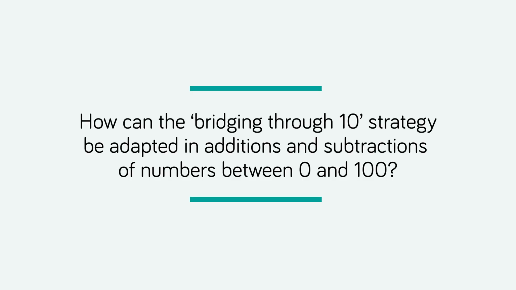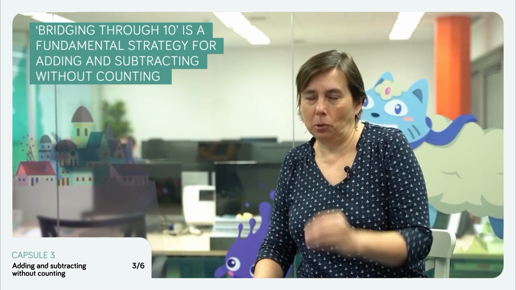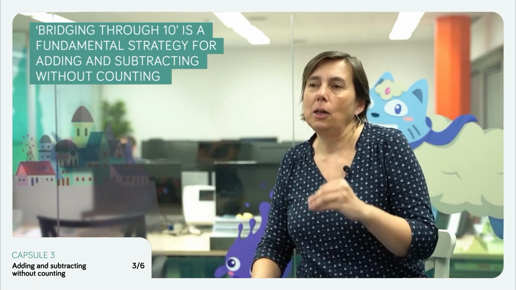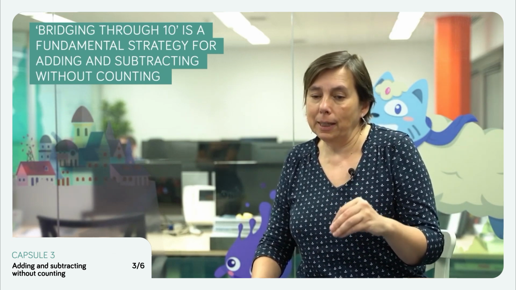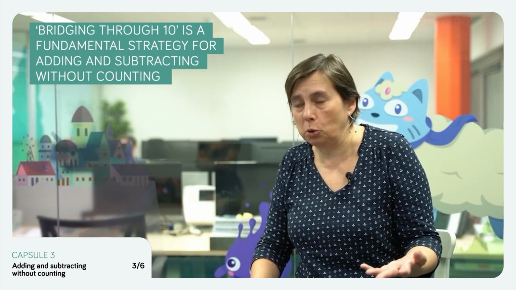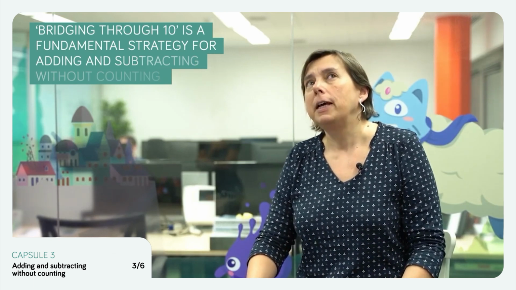How can the bridging through 10 strategy be adapted in the addition and subtraction of numbers between 0 and 100? With this lesson, let's say the strategies associated with addition and subtraction, we place the utmost importance on bridging through 10 as a basic strategy for learning to add and subtract without counting. This strategy of going through 10, or bridging through 10 as we call it, is very much based on breaking down numbers, as we just discussed, and decompositions of 10.